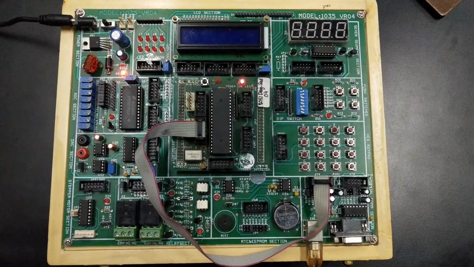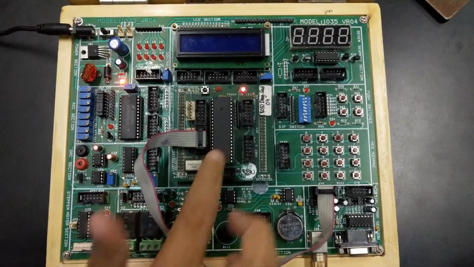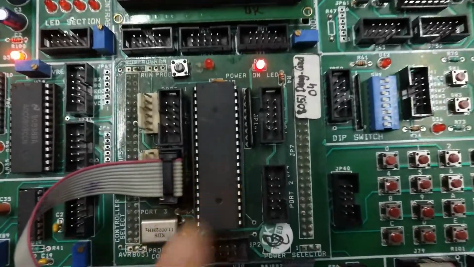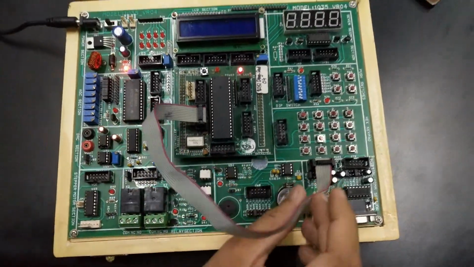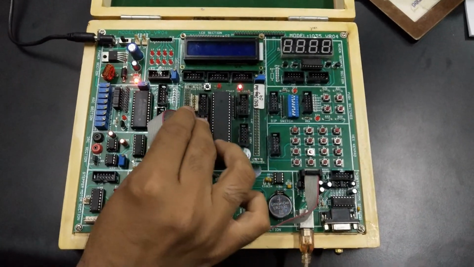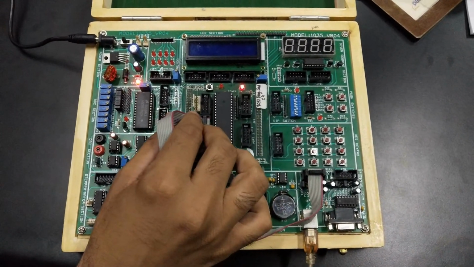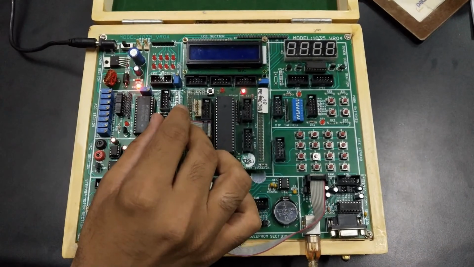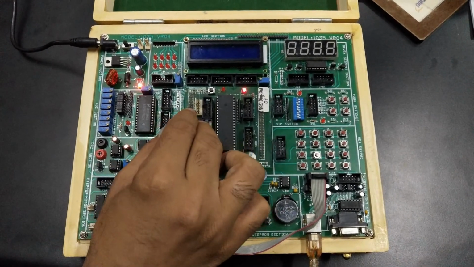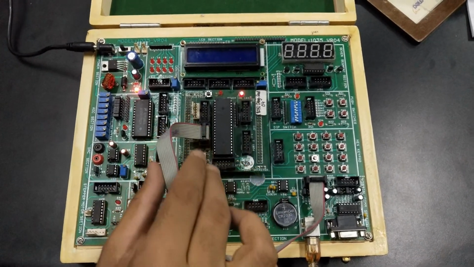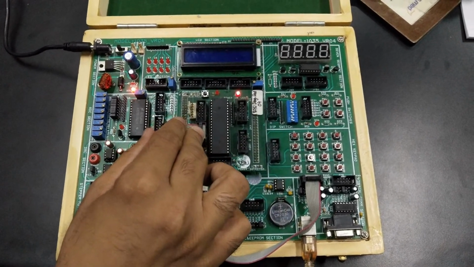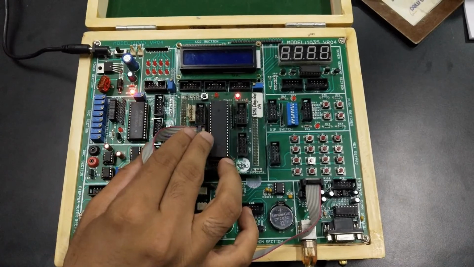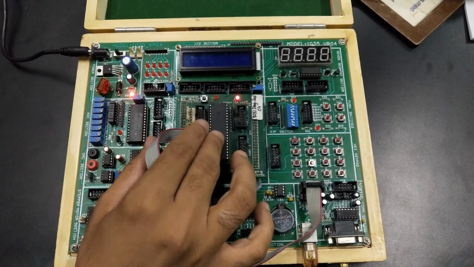So here is our development board. It is an 8051 based development board. This is the 8051 microcontroller IC, and this cable connects the programmer section to the IC. In this particular case, since we are programming it using serial ports, pins P3.0 and P3.1 will be engaged. And this IC can be easily programmed using software known as FlashMagic, right? So we will be using the FlashMagic software for programming this particular IC.